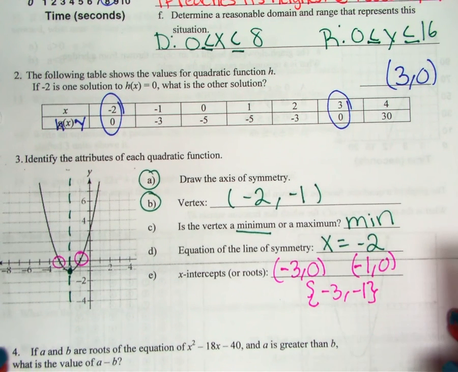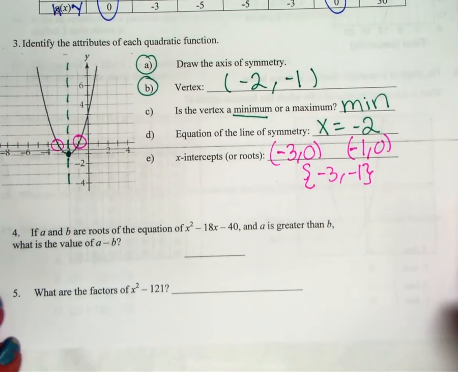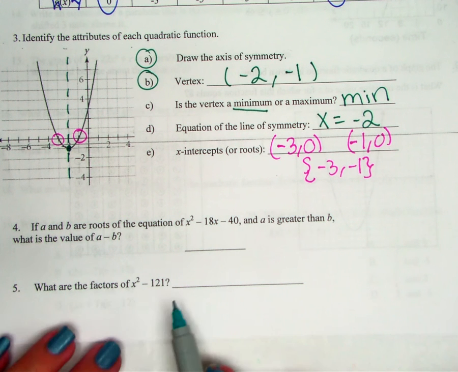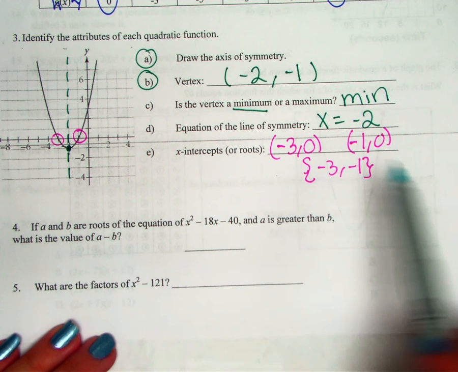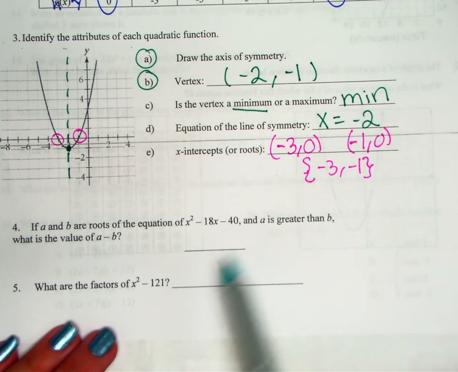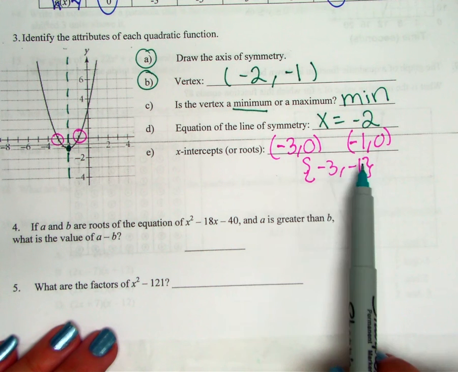Almost done. 2 more. Now let's look at number 4 and see what it's asking us. If a and b are roots of the equation x squared minus 18x minus 40, and a is greater than b, what is the value of a minus b? So basically what they want to know is what are the 2 factors, like how we have factors here where we broke it down and found our roots. One of these is going to be the a, the other one's going to be b.